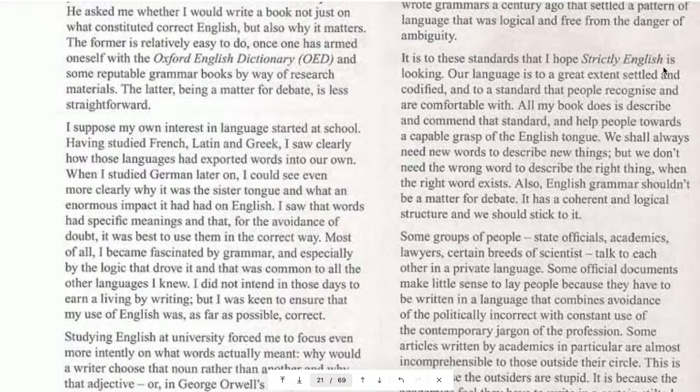Okay, Strictly English, that is the name of the book. It is to these standards that I hope Strictly English is looking: our language is to a great extent settled and codified, and to a standard that people recognize and are comfortable with. All my book does, okay, what his book does is what? Is describe and comment on the standard and guide people towards a capable grasp of the English tongue.